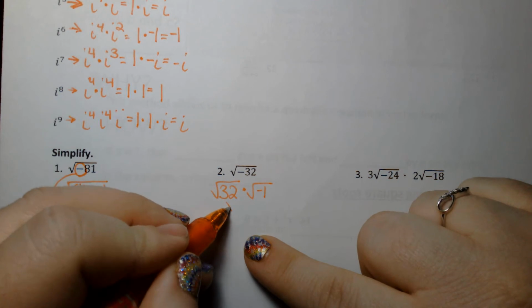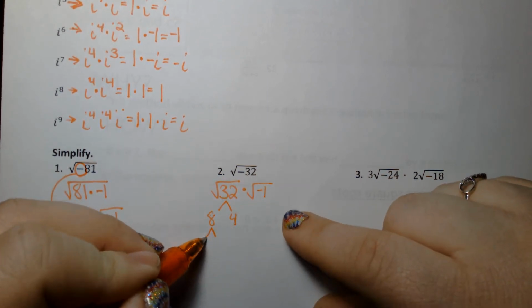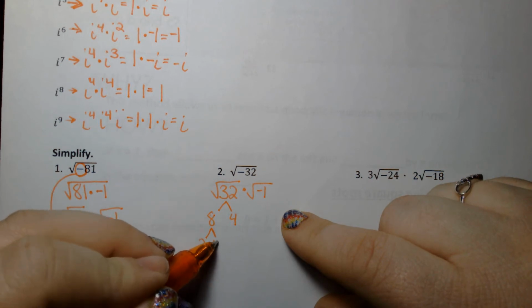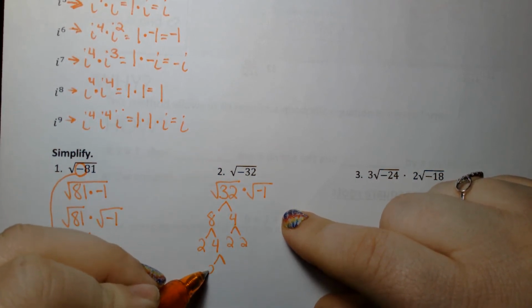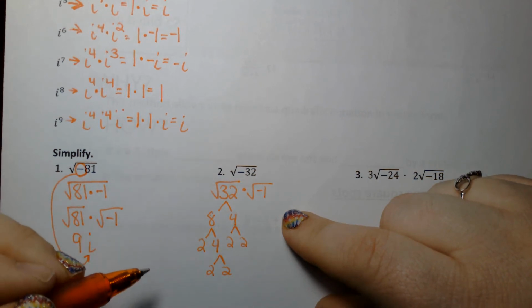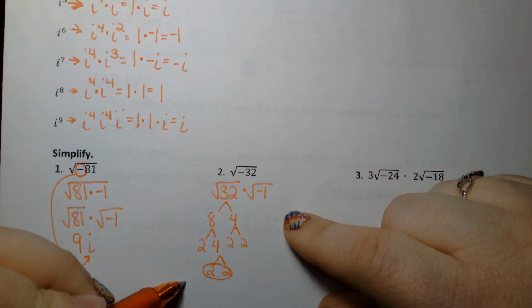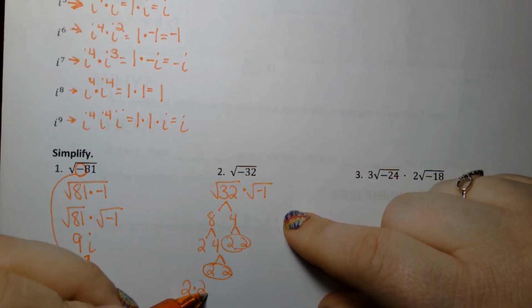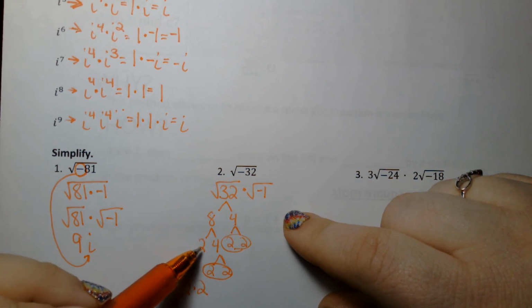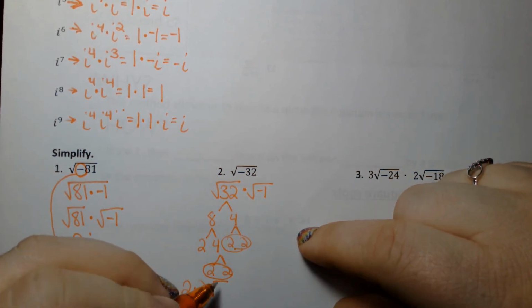We have to actually do a factor tree here. So that's 8 and 4. 8 can be divided into 2 and 4. 4 is 2 and 2. And here's another 2 and 2. And remember, you are looking for pairs. So I have a pair of 2's to come out. There's another pair of 2's to join it. And this 2 is just hanging out all by himself, so he has to remain inside the radical.